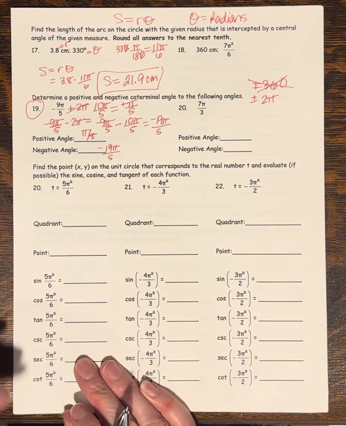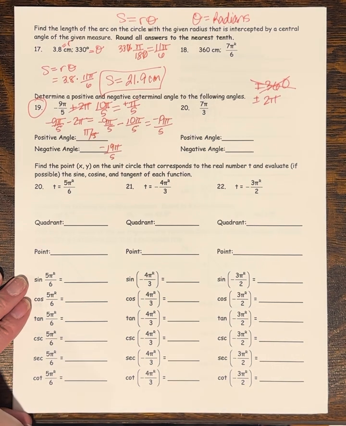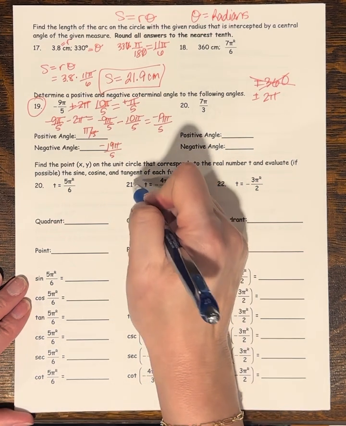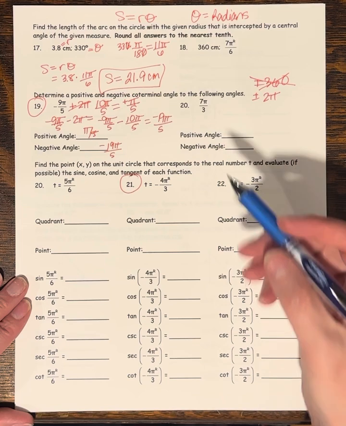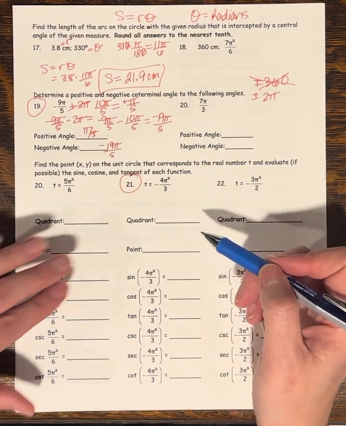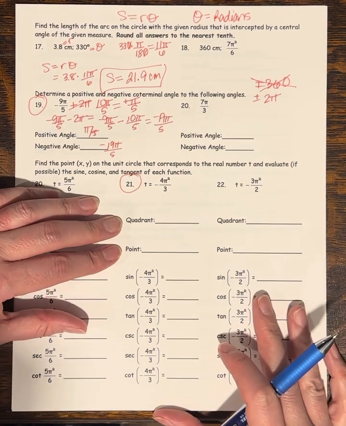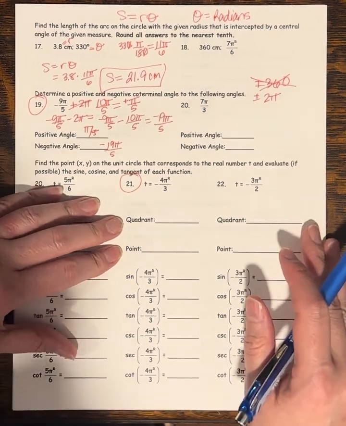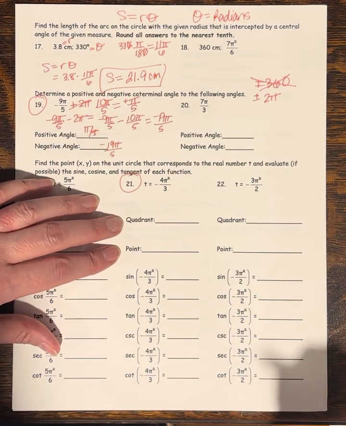The next set of instructions is: find the point (x, y) on the unit circle that corresponds to the real number t and evaluate, if possible, the sine, cosine, and tangent of each angle. Now, I really helped you out with this. I'm going to focus on number 21. And I gave you a bunny trail here. I want your brain to think and train itself accordingly. So whenever you see any type of angle, the very first thing I want you to do is to think, what quadrant is this angle in?